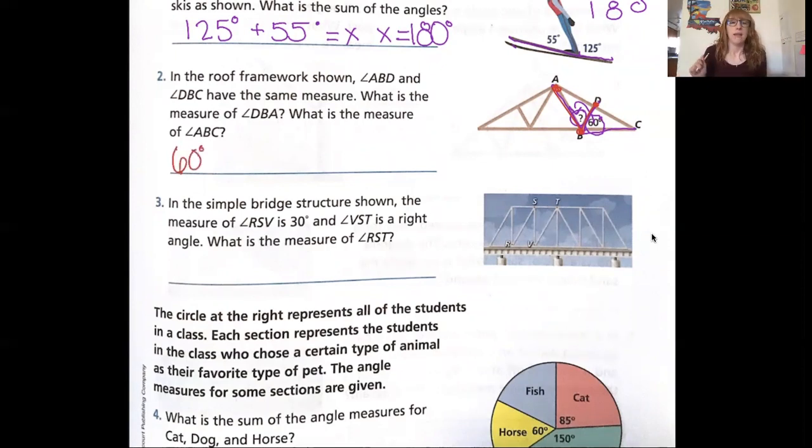And then it wants to know what the angle measure of ABC is. So I'm going to erase all of this here, and we're going to look at ABC. If we know that we have two 60-degree angles and we want to find this whole measure, we're going to add up 60 degrees plus 60 degrees, and we should get 120 degrees. Then we can check it by looking at this angle. 120 degrees is an obtuse angle, and this looks like an obtuse angle to me. So I think we're good on that.